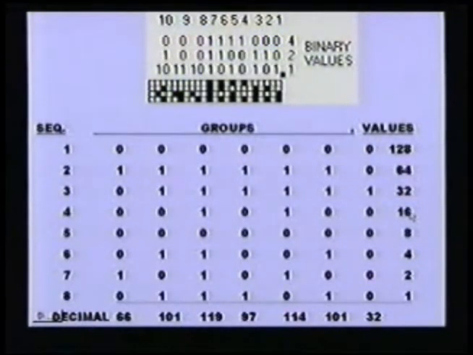Each additional row is then assigned a value that is twice the value of the previous row. This row has the value of 8, which is twice the value of 4 in this row. Likewise, this row has a value of 16, then 32, 64, and 128.